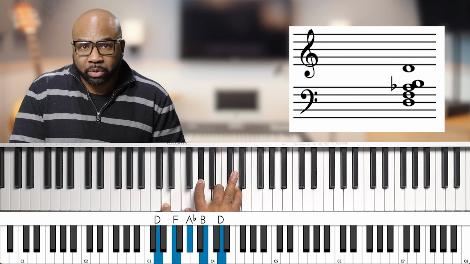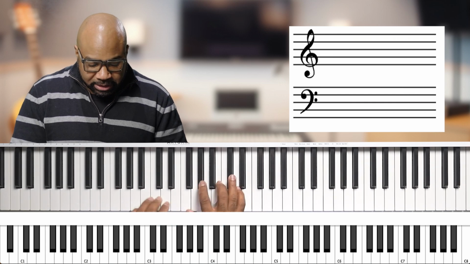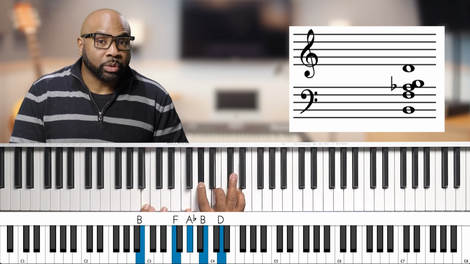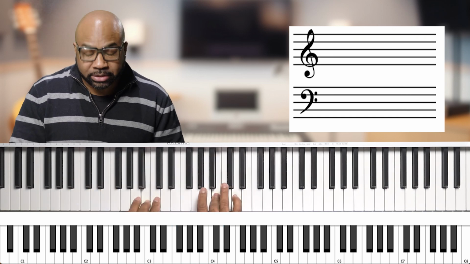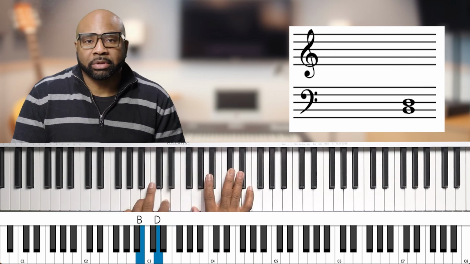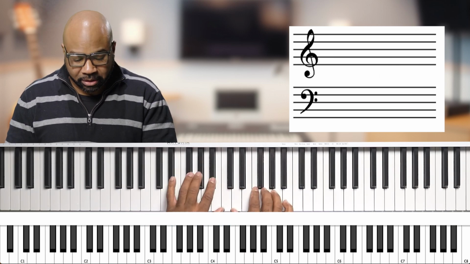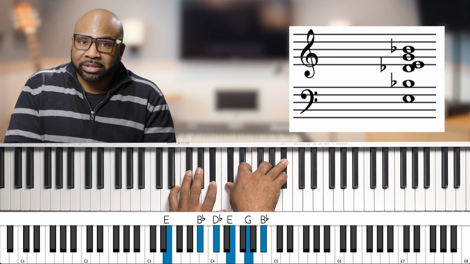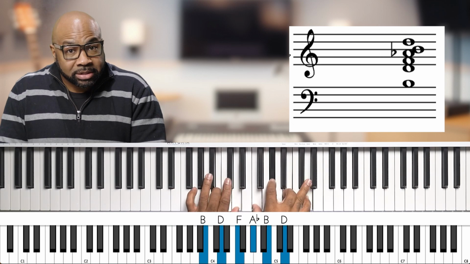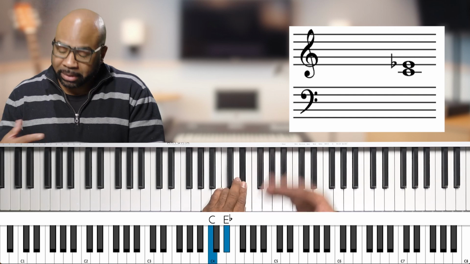If we took this D diminished chord and inverted it, and said, all right, let's take this note here and bring it to the bottom, we can now use this leading tone that's outside the key of E flat to take us to C minor, because it creates the tension and the release. Tension, release. And we can build it back up again.